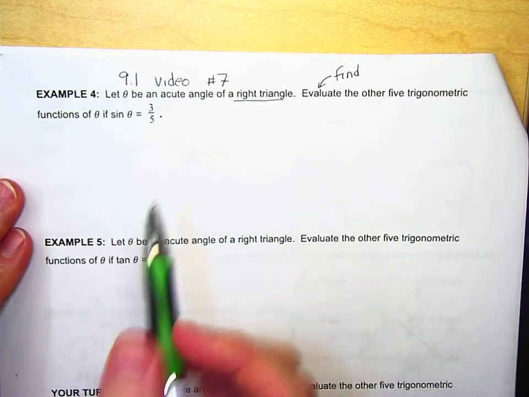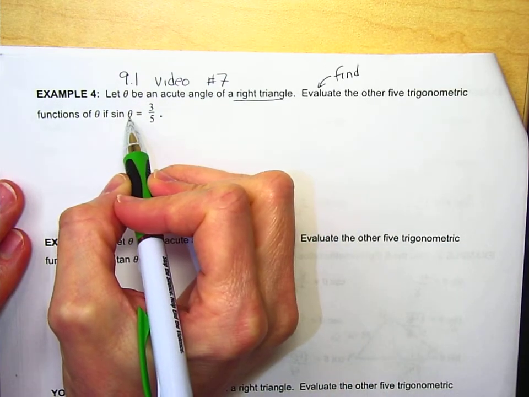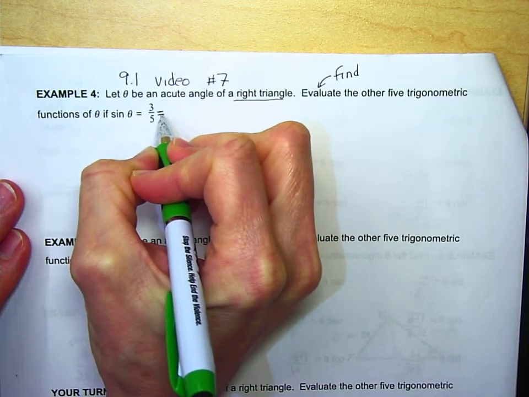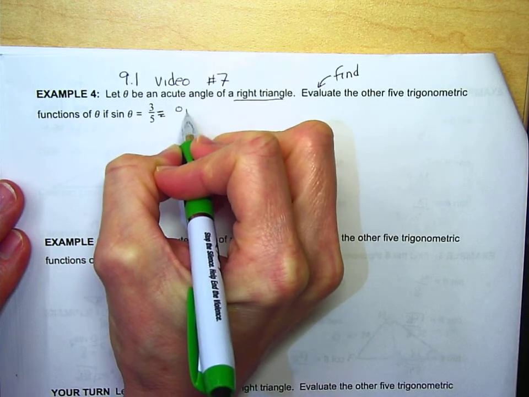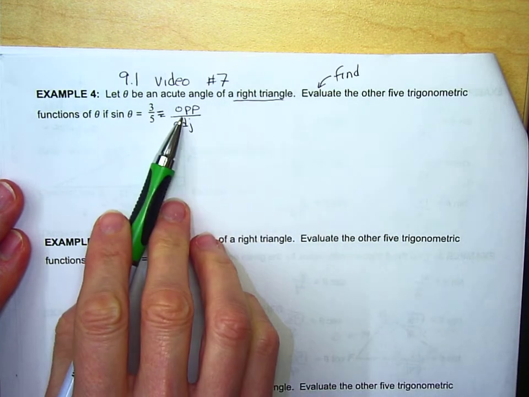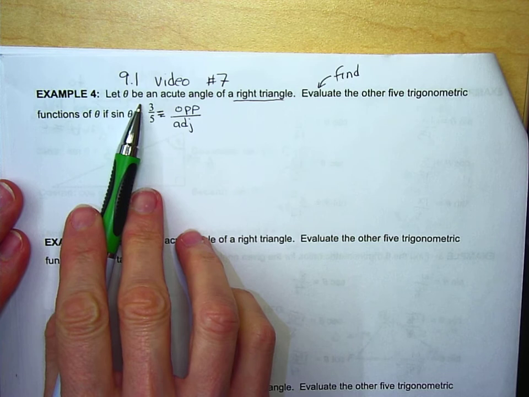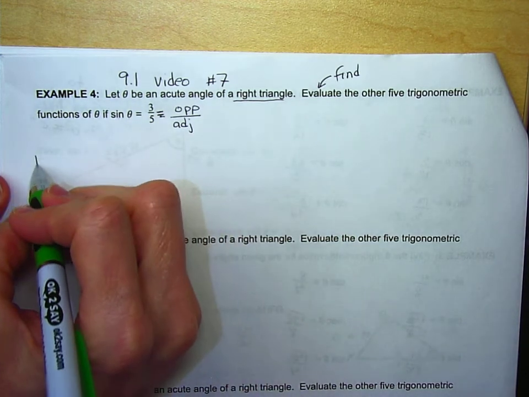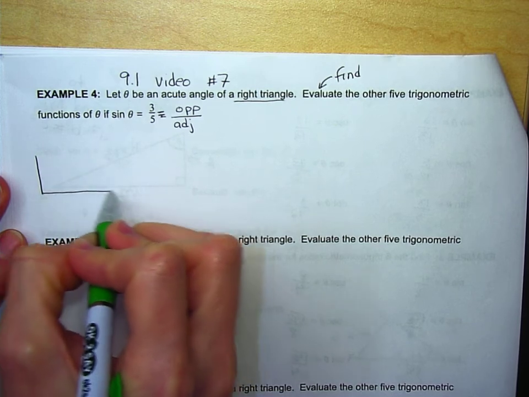The way this works is, if I know the sine of theta is 3 over 5, we remember that sine is opposite over adjacent. So I know the opposite side has a length 3 and the adjacent side has a length 5. So I'm going to draw a triangle here.